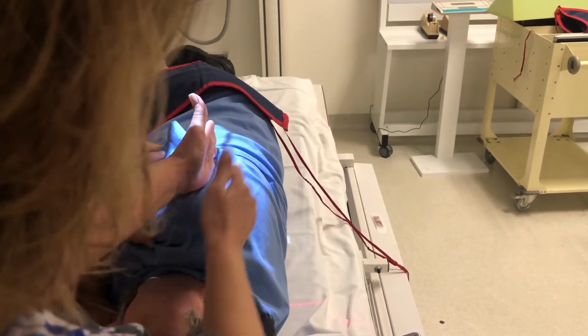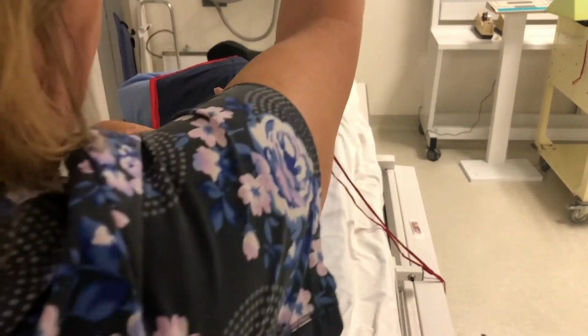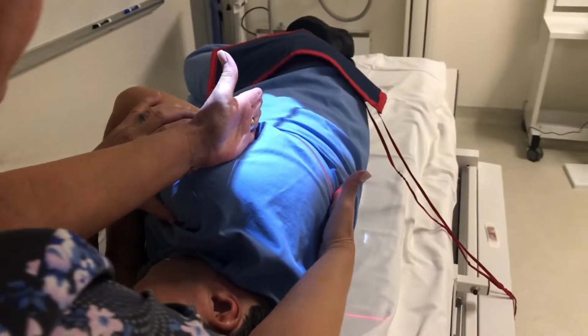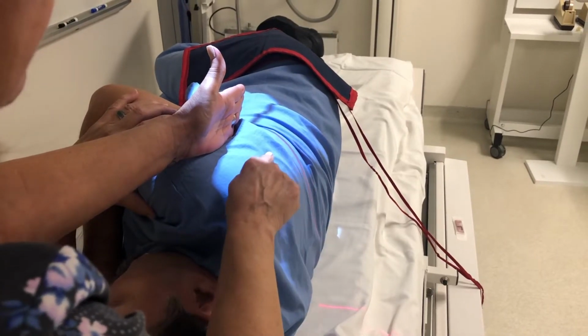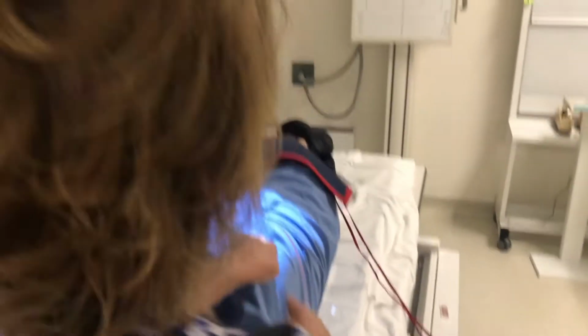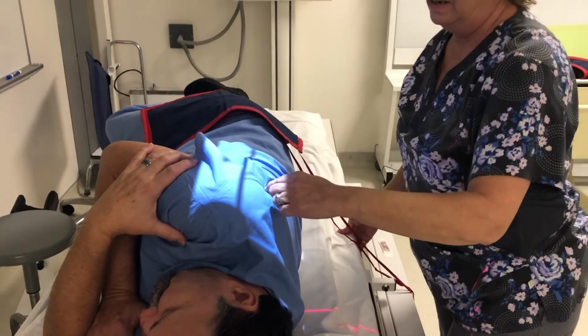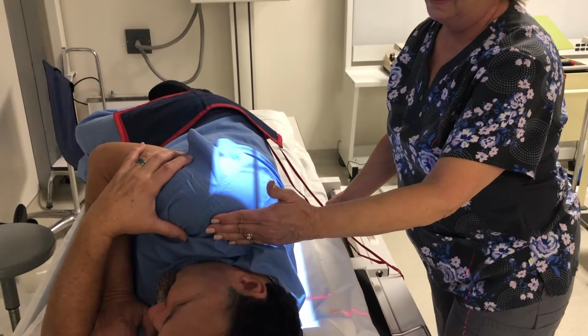I want to center halfway between the mid-coronal plane and the posterior surface of his body. All right, so halfway between mid-coronal and the posterior half. So that's going to be about right here. I'm going to be on this coronal plane, not the mid-coronal plane, but one that is posterior to that. Okay, I'm at the level of T7.